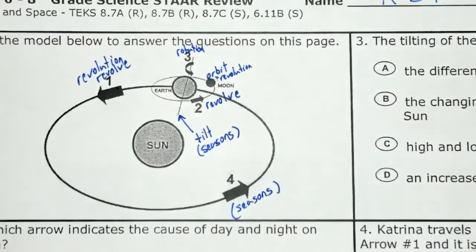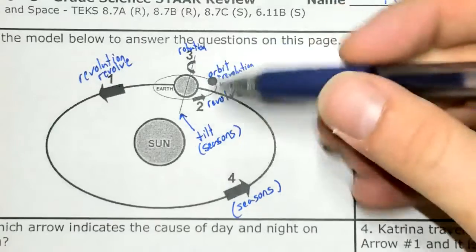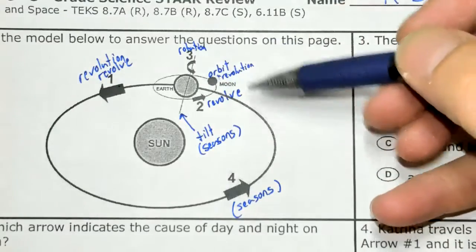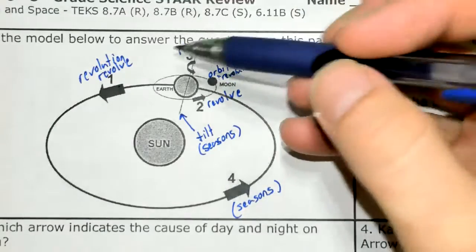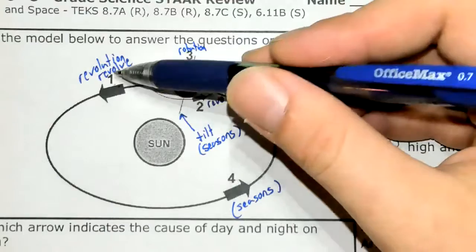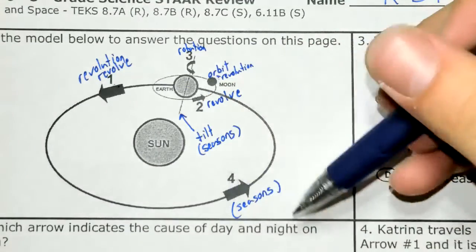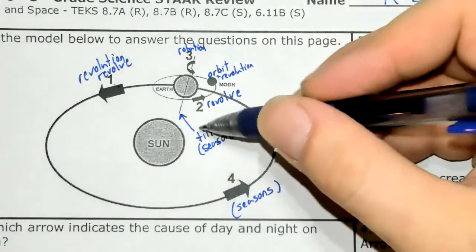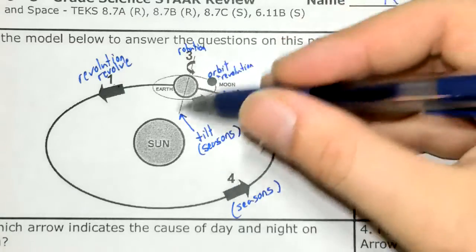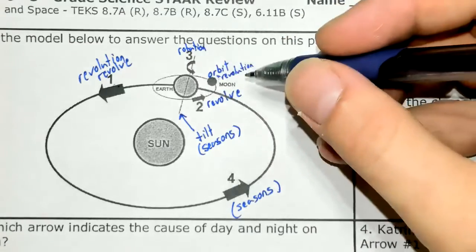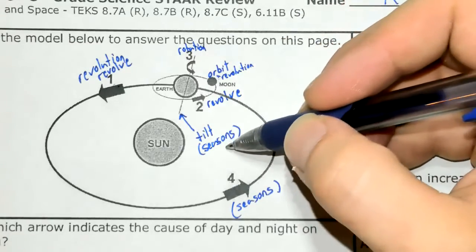In this picture, we have our sun, our Earth, and our moon, and it's showing just different revolutions and different rotations. So as you can see, number 1 and number 2, these are revolution, all right? This revolves around the sun. These are our seasons. But also this tilt of the Earth right here, this line that cuts straight through the Earth, is showing our tilt. This is also going to be part of our seasons.